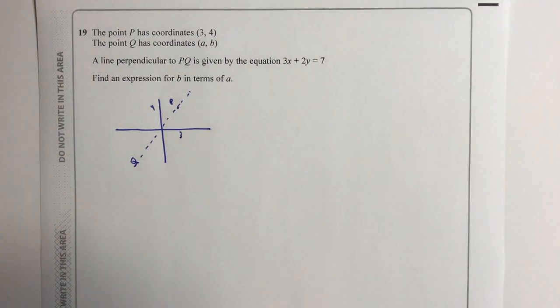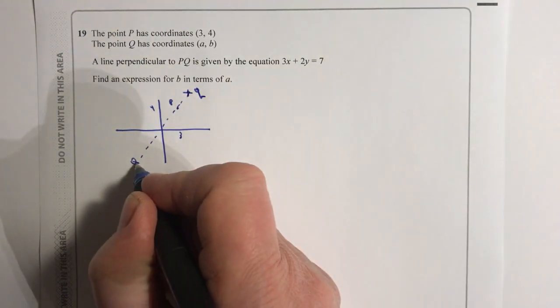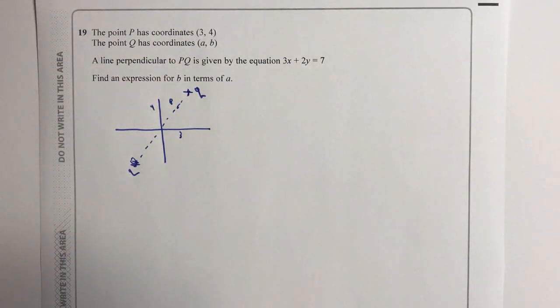And it says point Q has coordinates A, B. Well, I don't know where those coordinates are, so I'm just going to take a guess that it's either up here, so this could be point Q, or it could be down there, that could be point Q. It doesn't really matter to me, but what I'm trying to do is get in my mind what this thing is looking like.